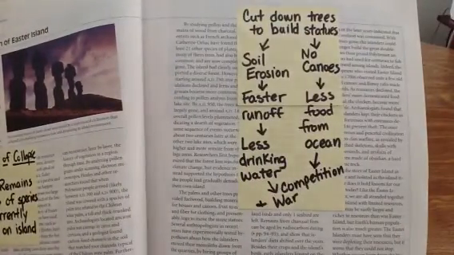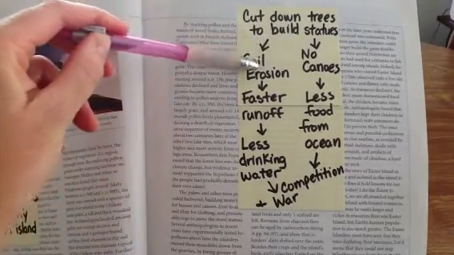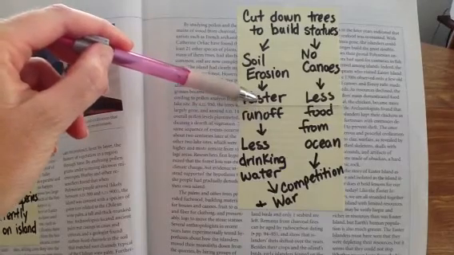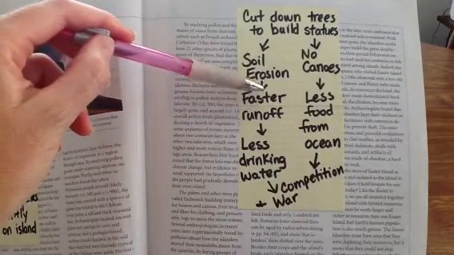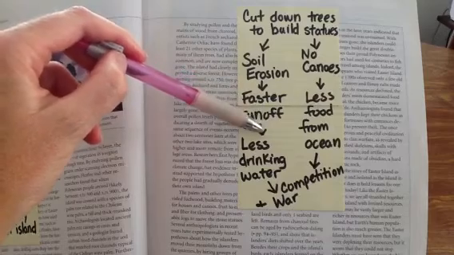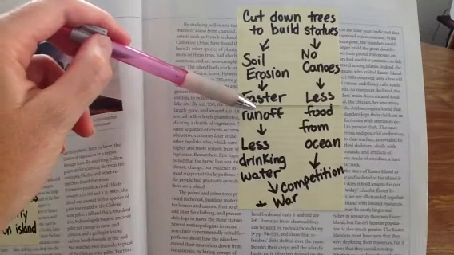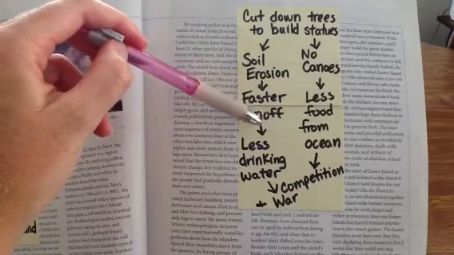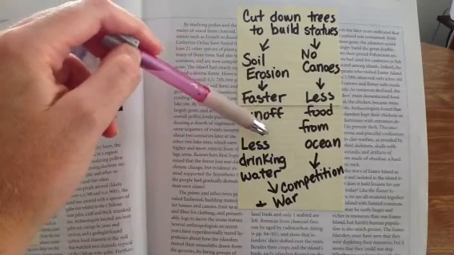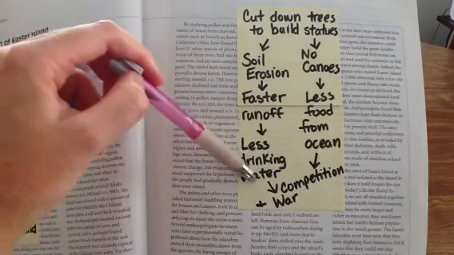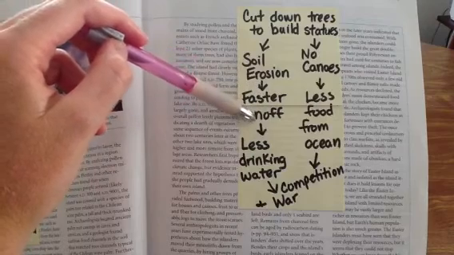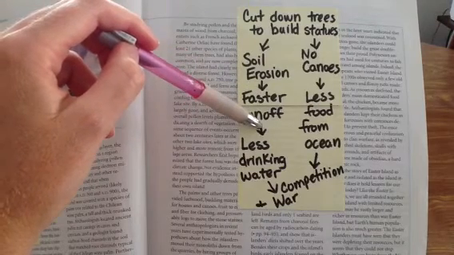So what happened on Easter Island? Well, they cut down the trees to build the statues, which caused soil erosion, which meant faster runoff of the soil, and not just the soil, but also drinking water when it rains. The drinking water should soak into the ground, but when the soil's not there to hold it, and the tree roots are not there to hold it, then it doesn't soak into the ground and it runs off into the ocean. And so you've lost fresh drinking water. Instead, if it soaks into the ground, then you can pump it out with a well.